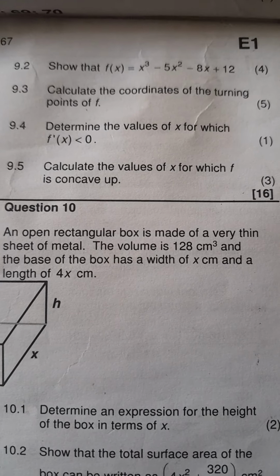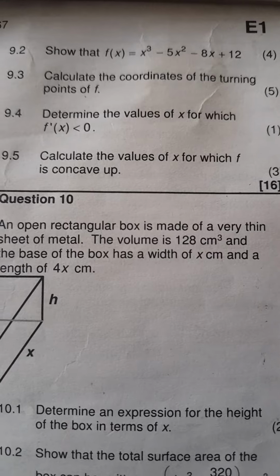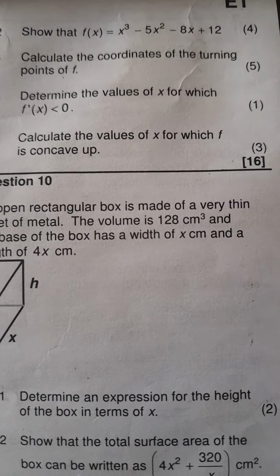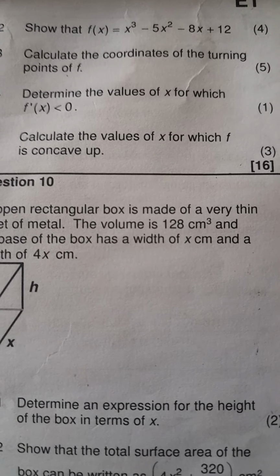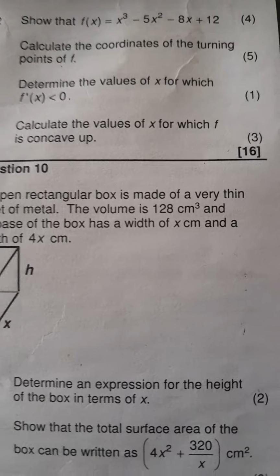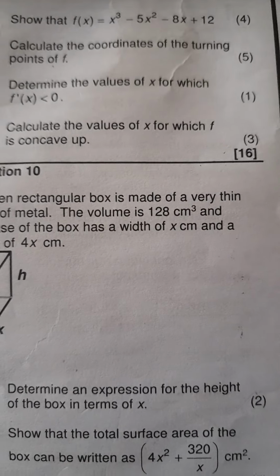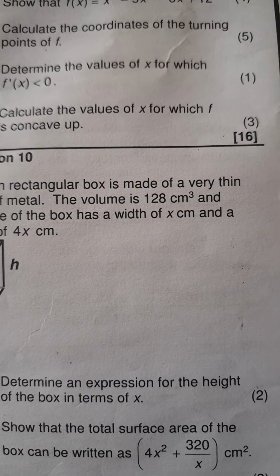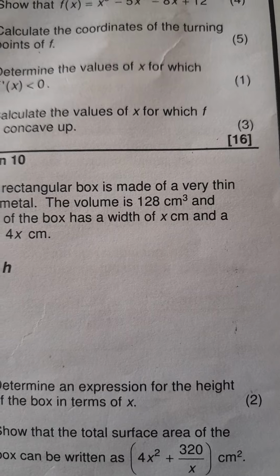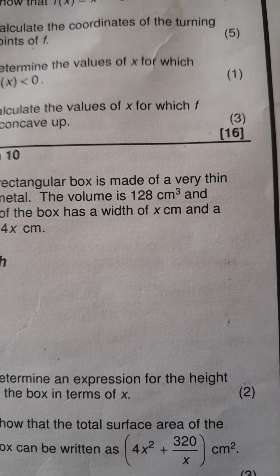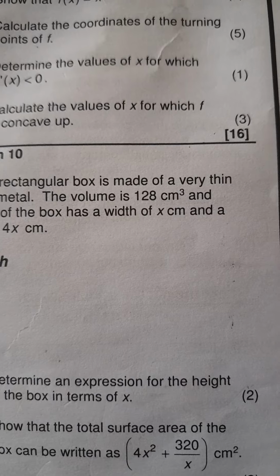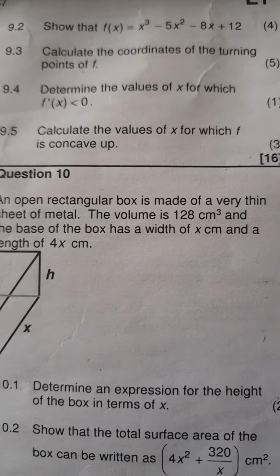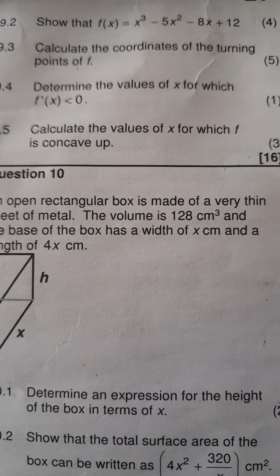Well, at 9.2, it's 4 marks. It says, show that f(x) = x^3 - 5x^2 - 8x + 12. A lot of students do struggle here. Guys, when you are given such a question, you need to remember the conditions of finding the equation of a cubic function. Remember that there's a condition where if you are given 3 x-intercepts and the other point, there's a formula that you should use. If you're given a turning point and the other point, or 2 turning points and the other points. So those are the conditions that you should remember when you're answering 9.2.